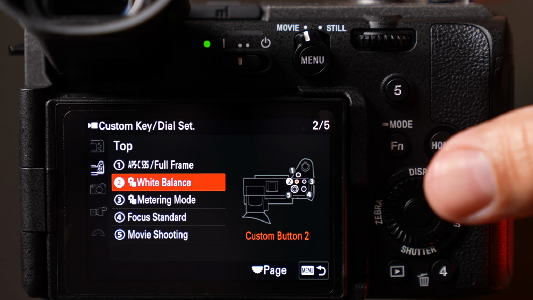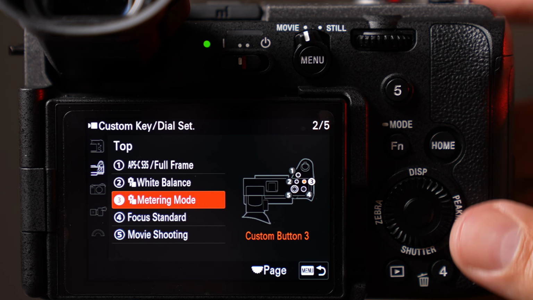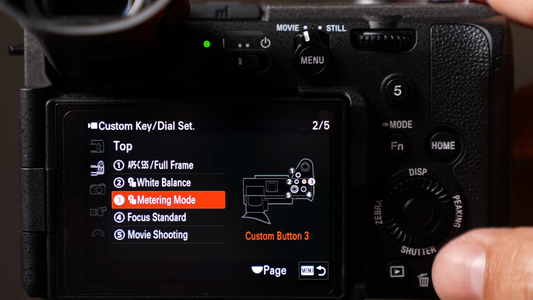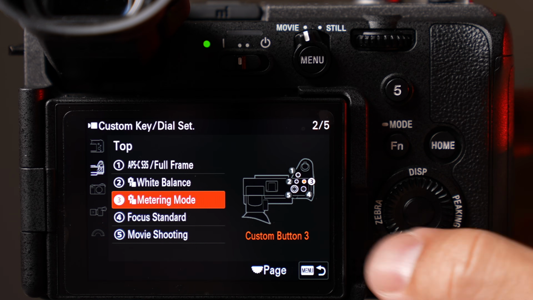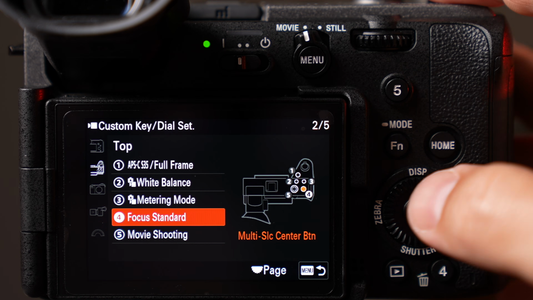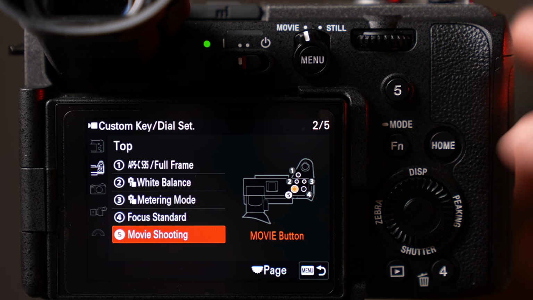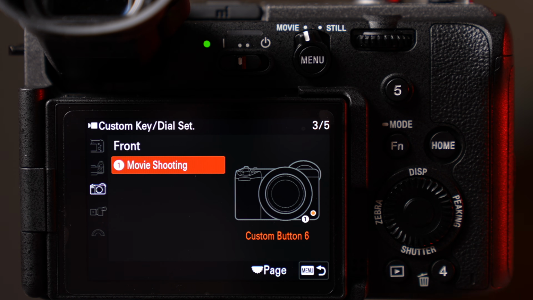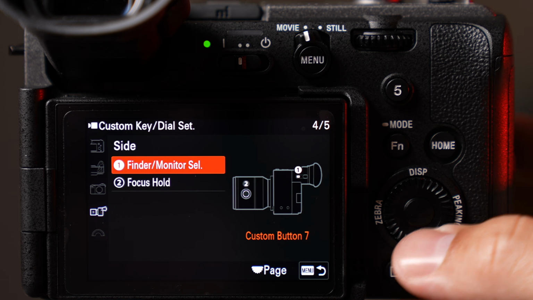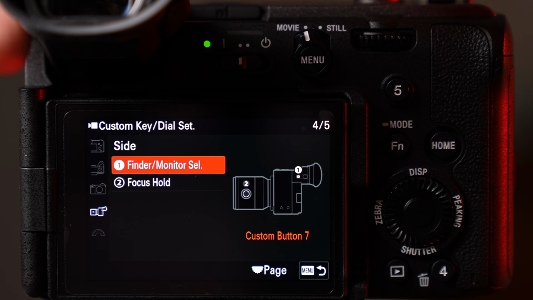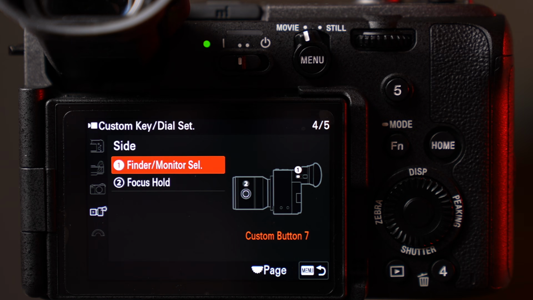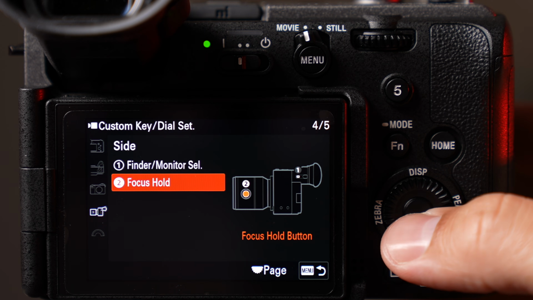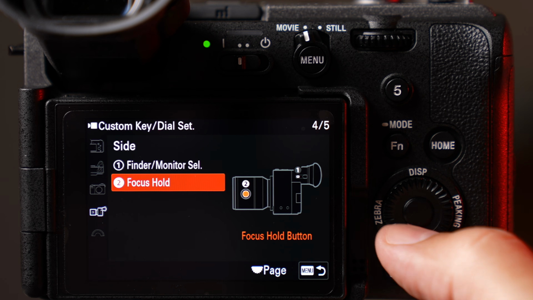White balance, it's labeled WB. And then there's another one here for ISO, but I have that labeled for metering because I use this wheel to do the ISO. Then focus standard, I don't use that, so I just left it like that. And then movie shooting is the big record button on top, as well as a record button that's on the front. Finder monitor, it'll automatically switch up here. There's a button on the side that you can do as well. And focus hold, it just depends on if you have the lens, but I rarely use that.